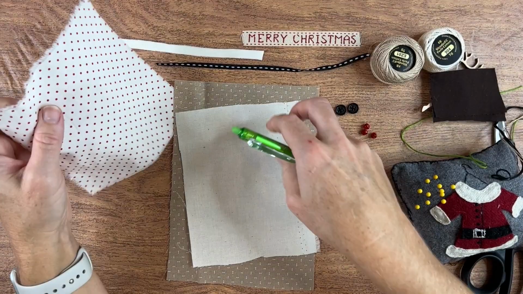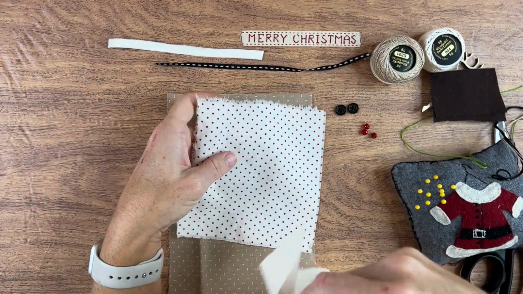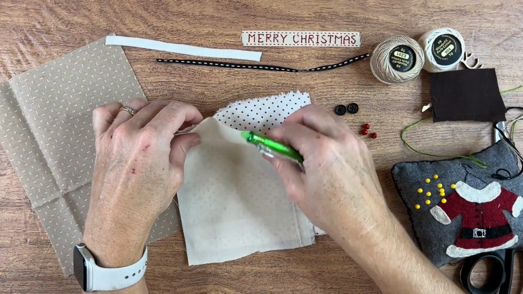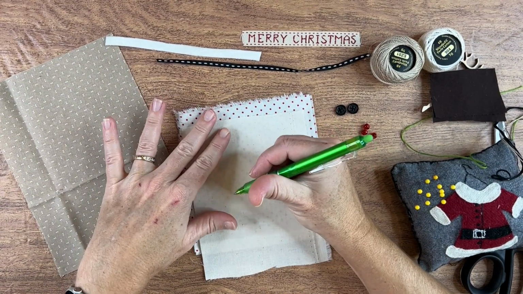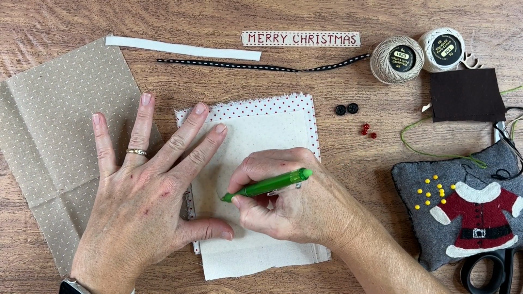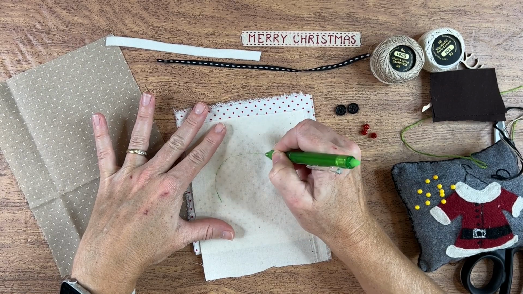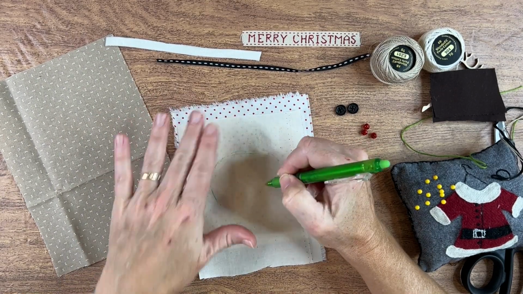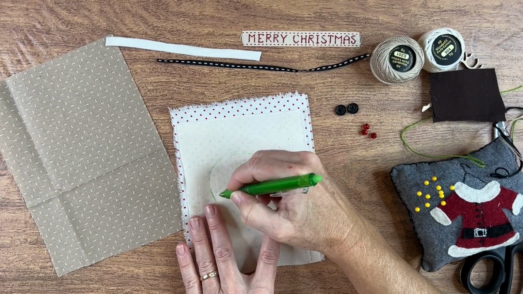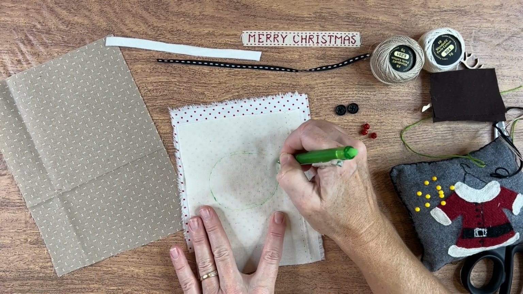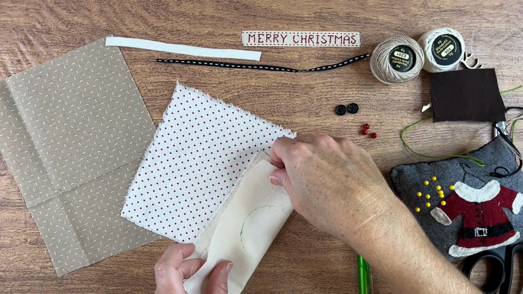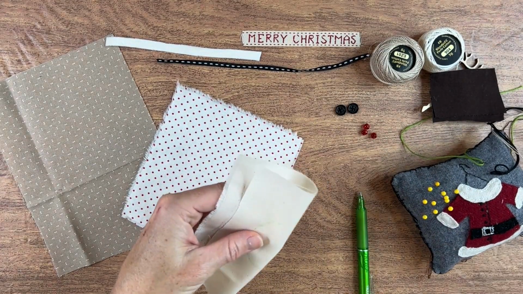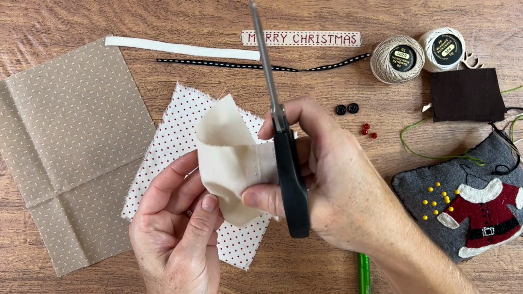So the first thing I'll do is I'm going to take this beige, since this is my actual face color, and create the size that I want for this deer. I'll just roughly sketch it, and I really only have to sketch half, but I'm just trying to get a feel for the size. I kind of like that size, so I'm going to cut that out first. Fold it roughly in half.